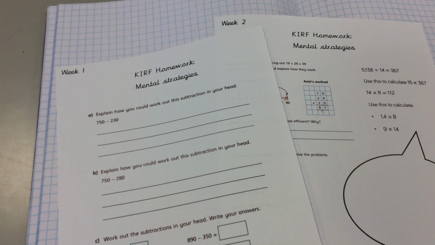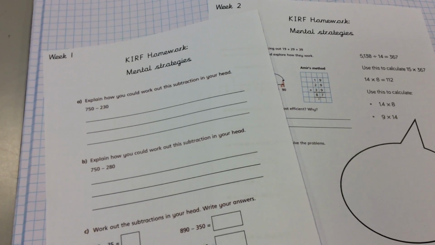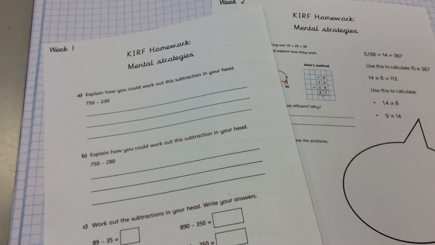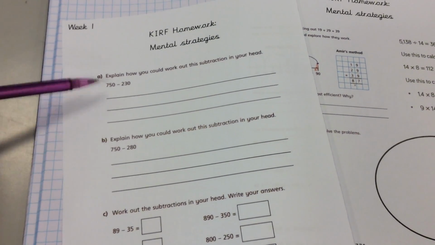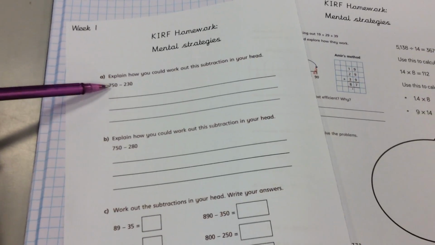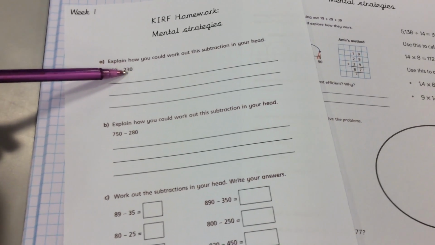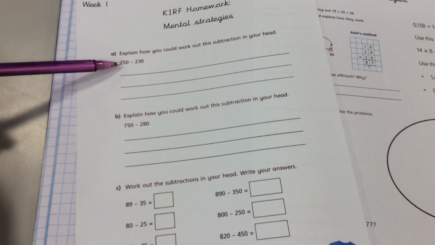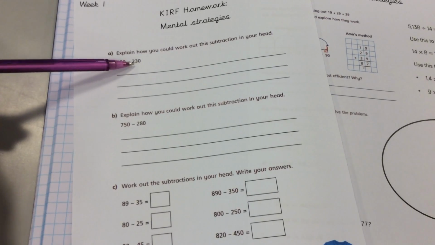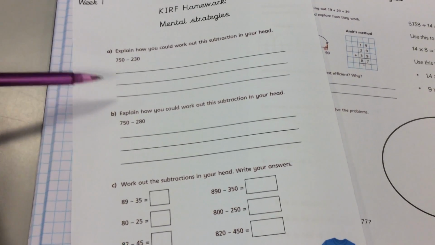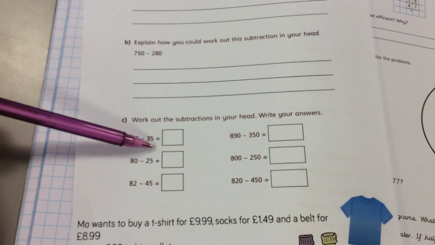So I'm just going to run through some of the examples on the first two weeks' homework to give you an idea of some of the strategies that your child might use to help with these questions. On these first two examples, you might subtract the hundreds first and then the tens instead of trying to subtract 230 from 750. So you would just do the hundreds first, which gives you 500, and then the tens, which gives you 20. Okay, things like this, it's about noticing patterns.